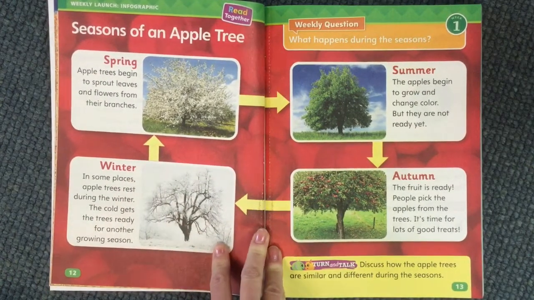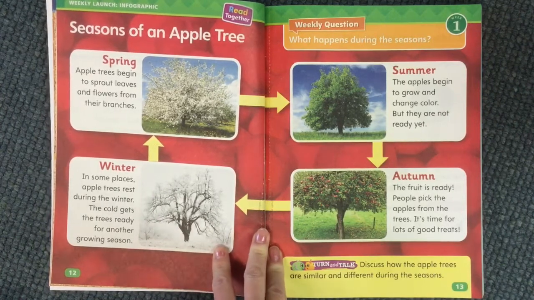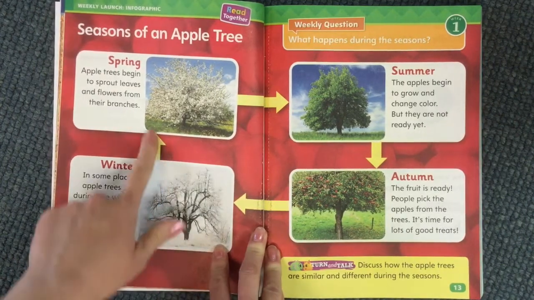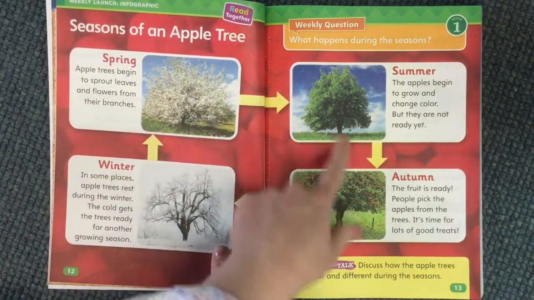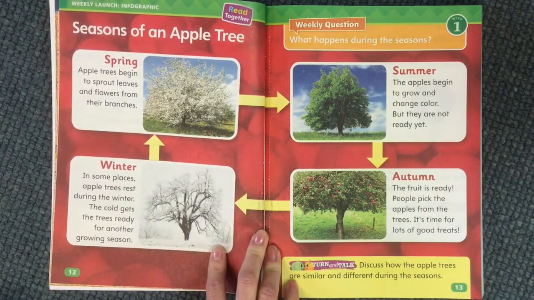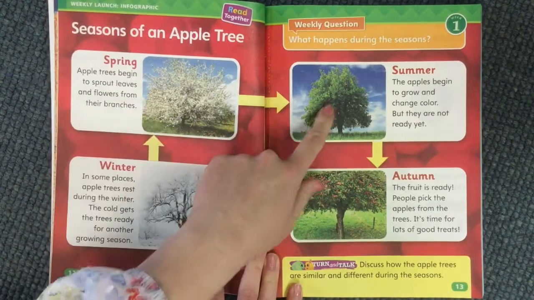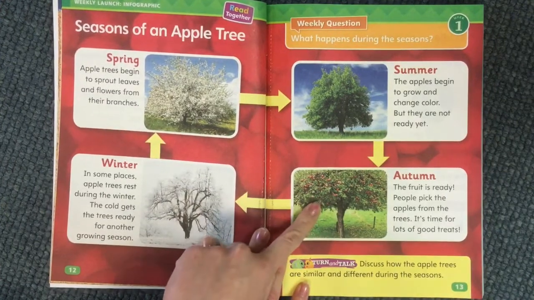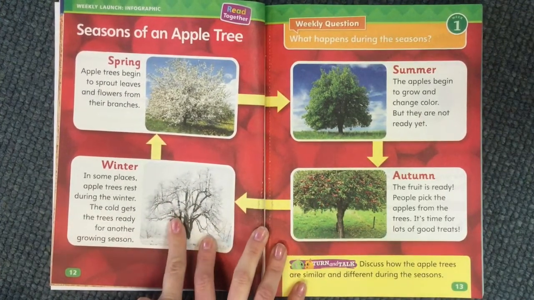Winter. In some places, apple trees rest during the winter. The cold gets the trees ready for another growing season. Then you go back to spring, so it keeps going around and around. What happens during the seasons? We have flowers, things are growing, things are getting ready to stop growing and giving fruit, and then they stop growing for winter.